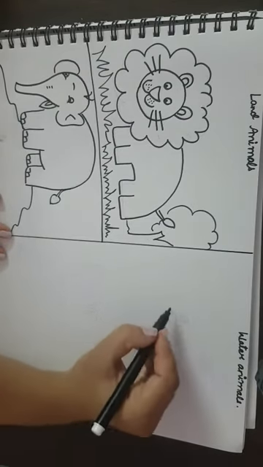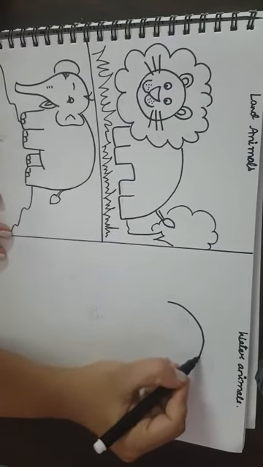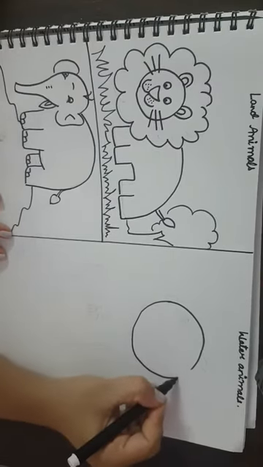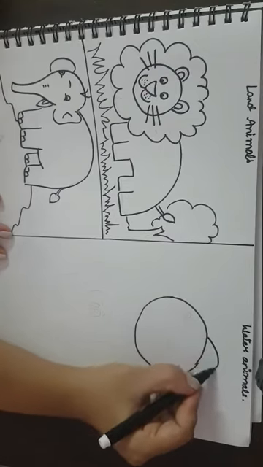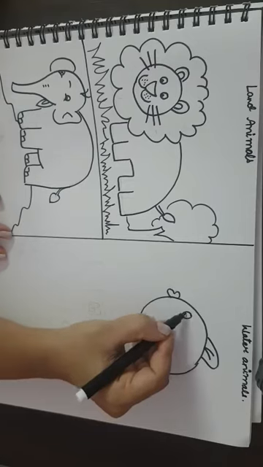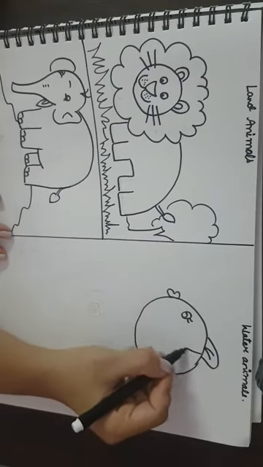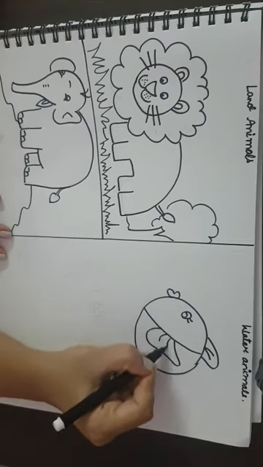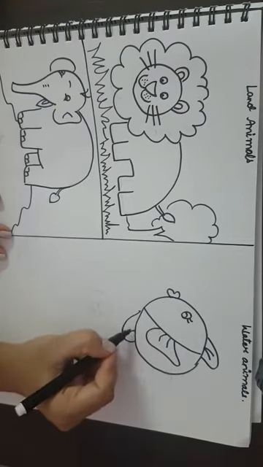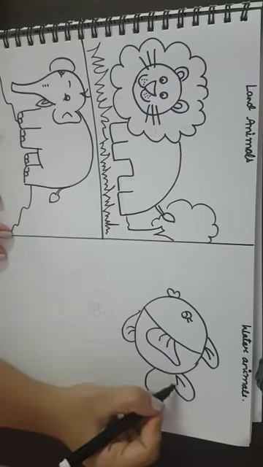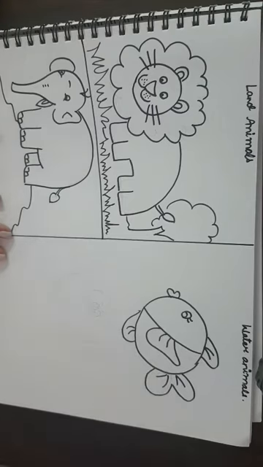For water animals, first I'll draw one fish for you. See, for the fish, children, what I have done, I have made a circle, and then I'll make fins. Okay, an oval for the eye. Then I'll divide this into two, and then again a fin. These are the fins. The fish swims with these fins. This is a very simple fish.